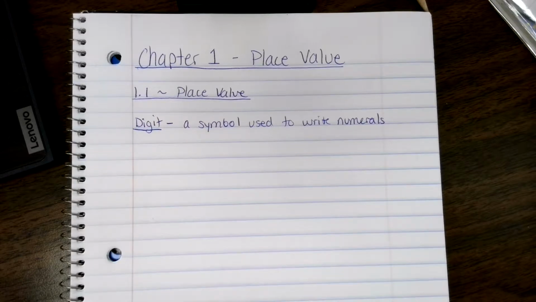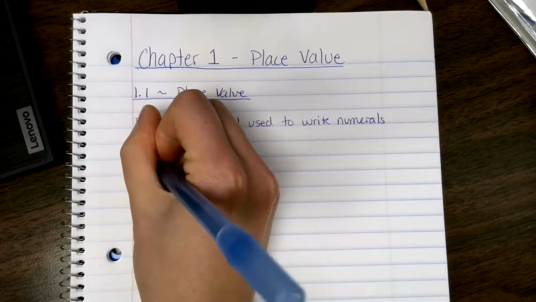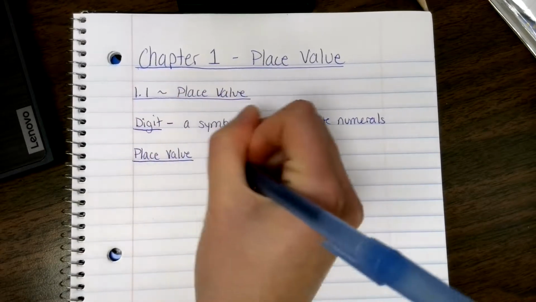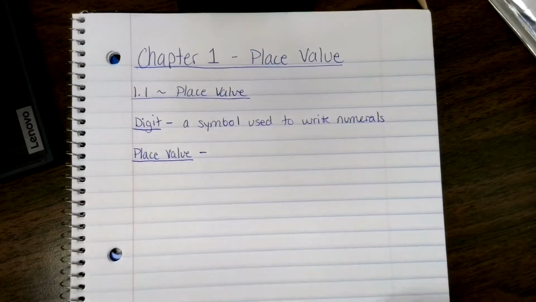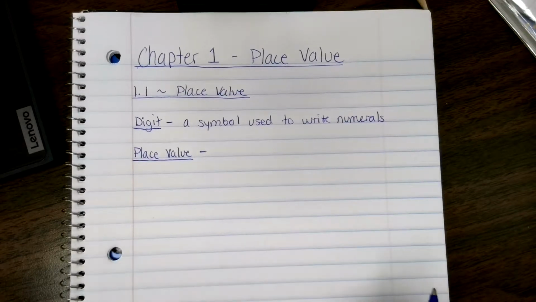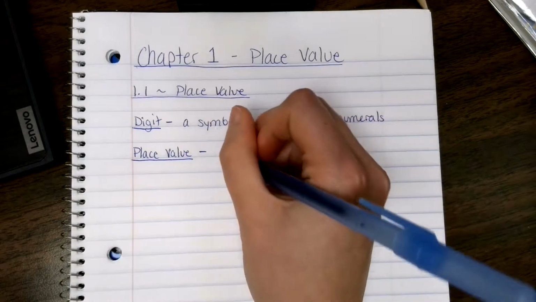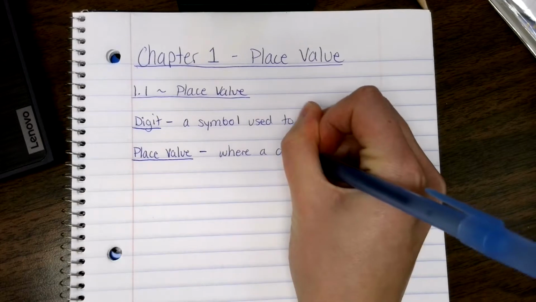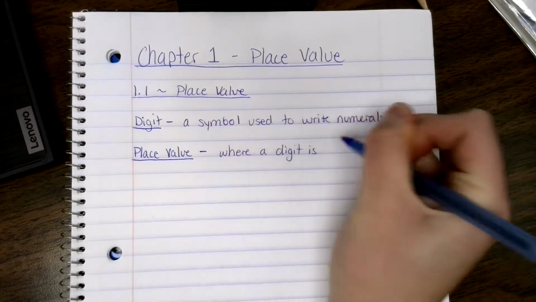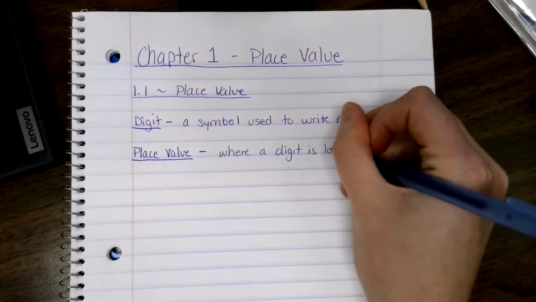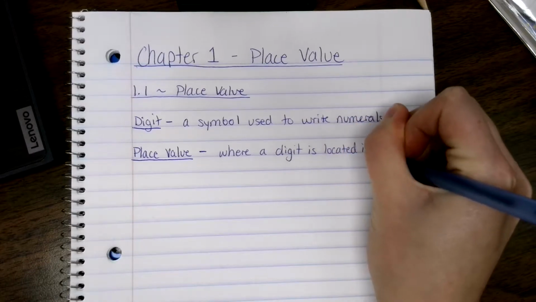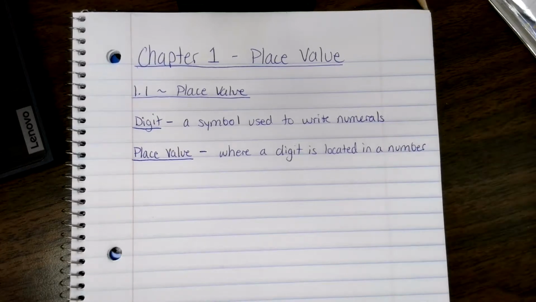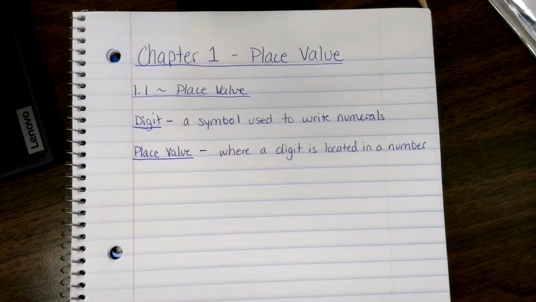Okay, and the next word that we had is place value. It's actually two words, but one vocabulary word in this case. Place value refers to where a digit is located in a number. Okay, and I'm also going to expand on this.